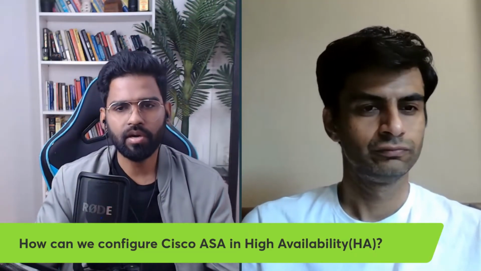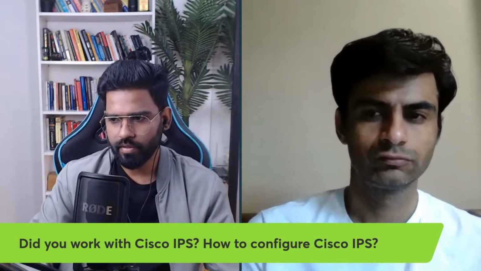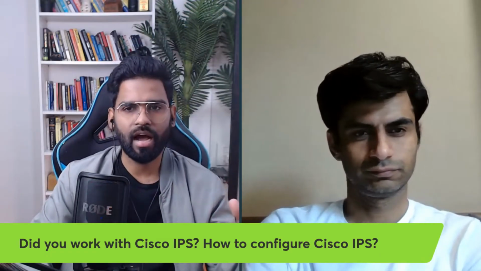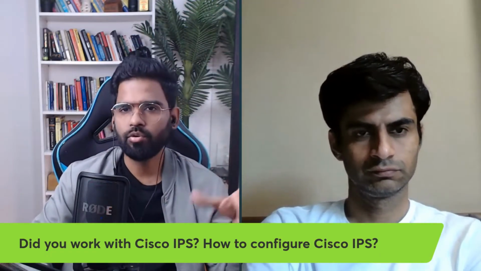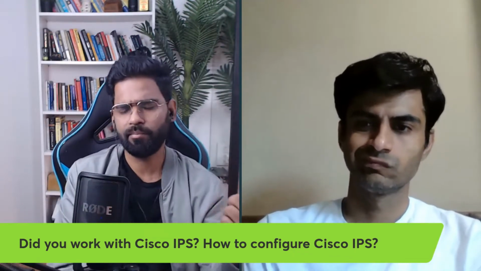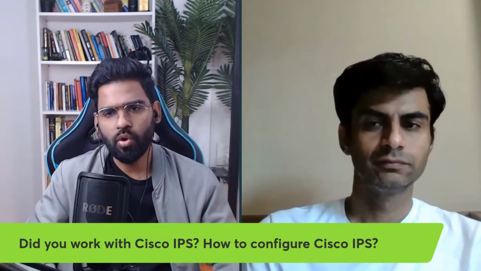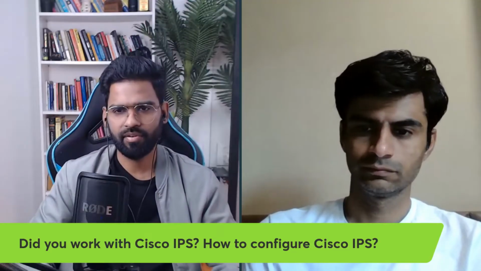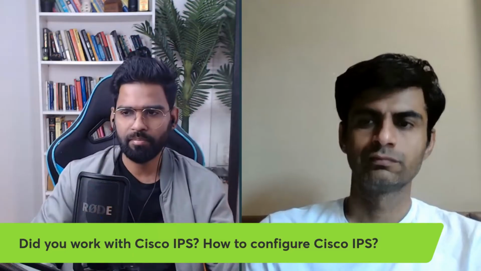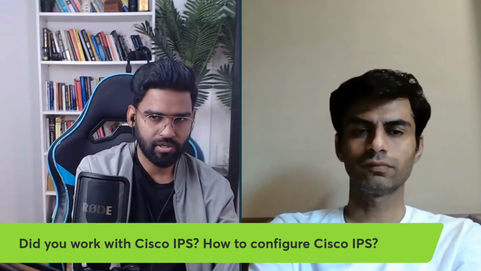So I worked with it, because Cisco IPS is actually created using the Snort IPS. Snort has two licenses. It's freely available under a community license, and there's a paid commercial license as well. So Snort IPS is completely free. We can use the community license, but if we want to go for IPS from Cisco, it is recommended to have the commercial license.